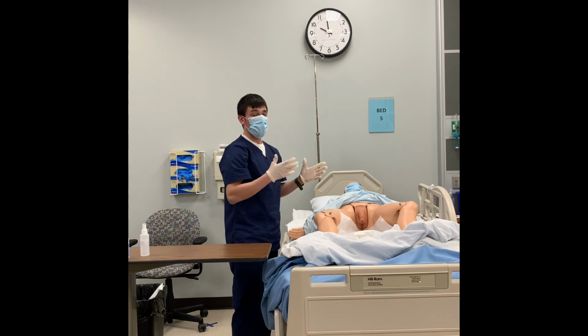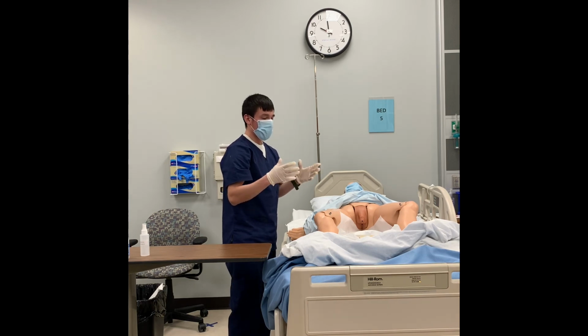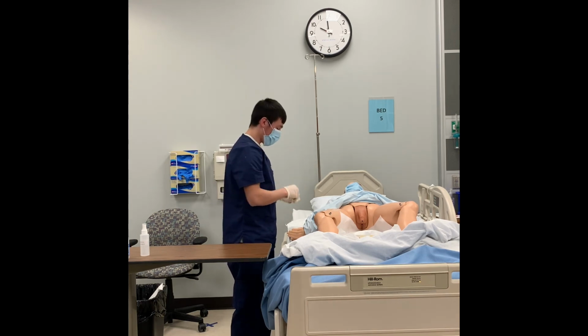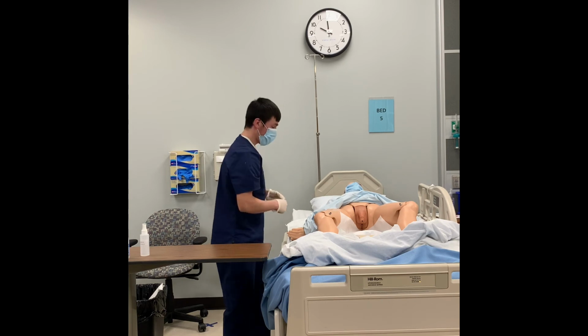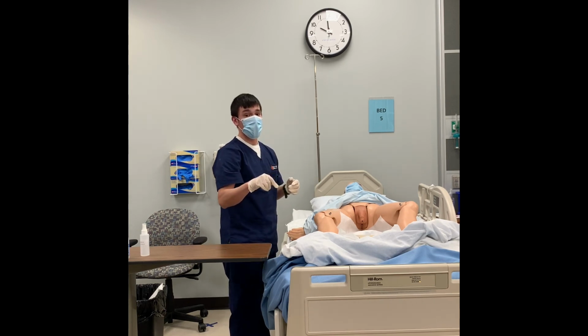Before I would actually leave, I wanted to show this at the end, that way I didn't have to address it twice, but before I would leave, I would make sure that the bed rail is up, and then again, same thing, cover him up and lower the bed before leaving.